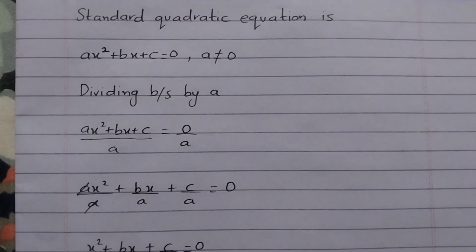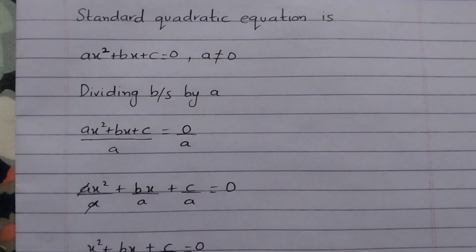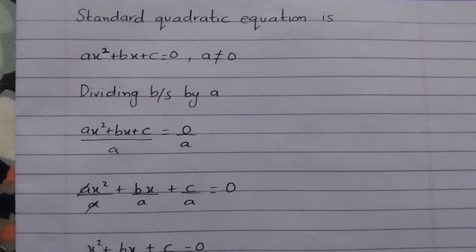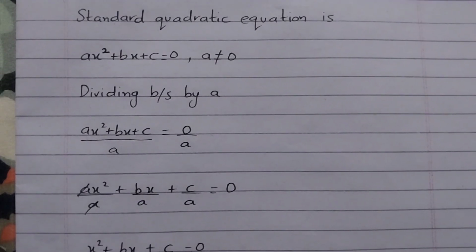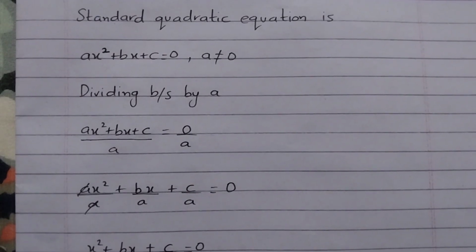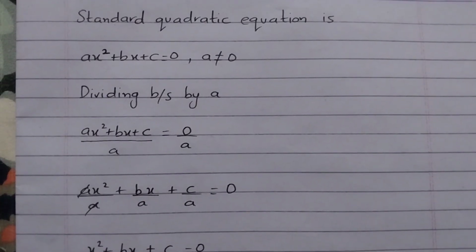Today we are going to prove the quadratic formula for the standard quadratic equation. The standard quadratic equation is ax² + bx + c = 0. In this equation, a cannot be equal to 0 because a is the coefficient of the x² term. If a is 0, then that term will be 0, and so it won't be a quadratic equation anymore. So this is the standard quadratic equation, ax² + bx + c = 0, where a cannot be equal to 0.